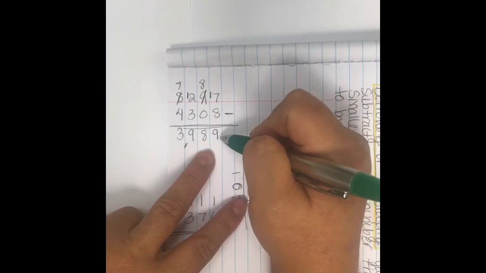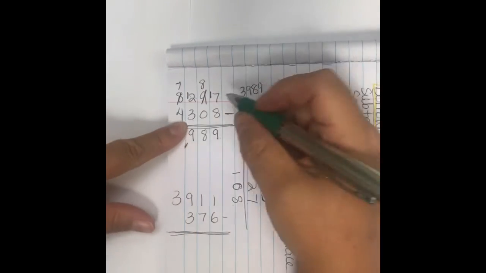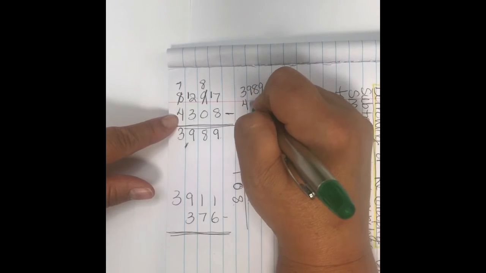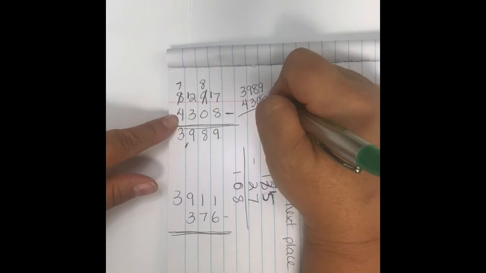So what I would do is take the answer and write it down and add it to, it doesn't really matter, you could pick either one, but I'm going to go with this one here because it's easier to read. I'm going to add these together real quick to make sure that I got the answer right.